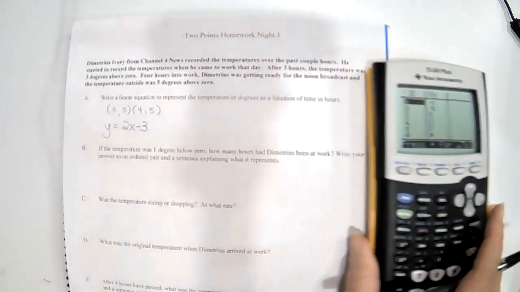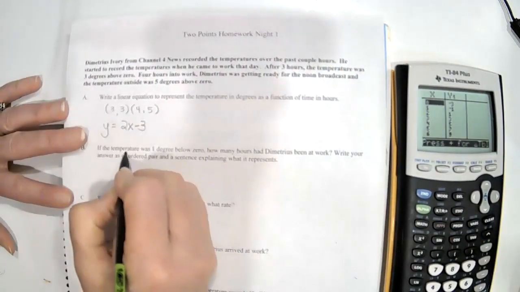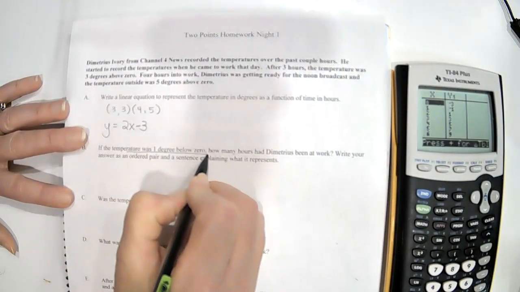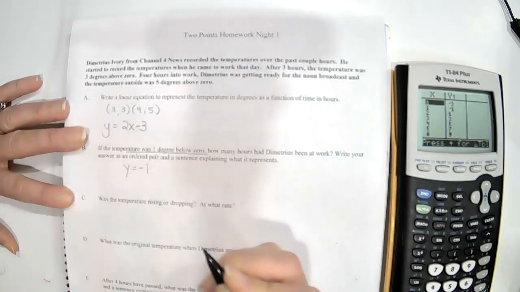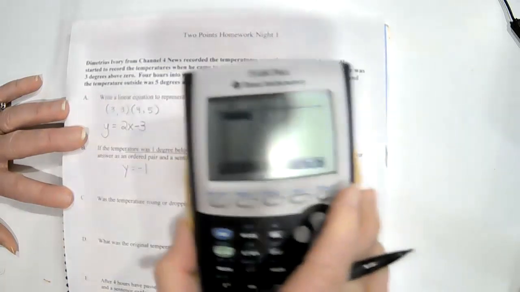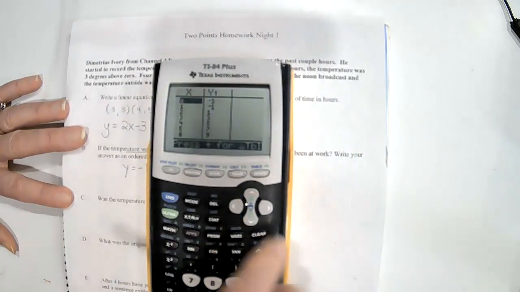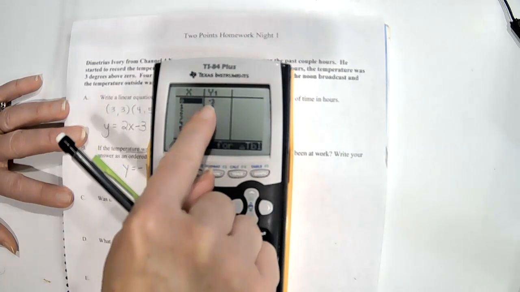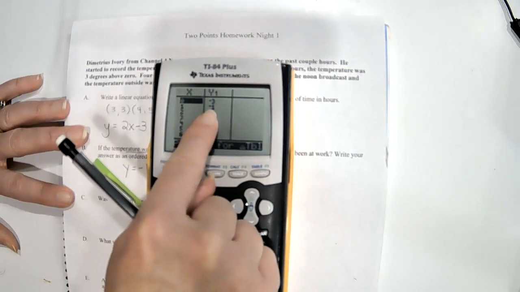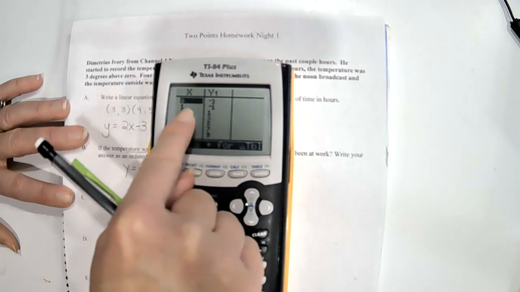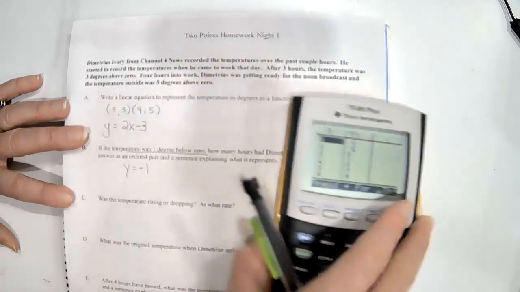The next question talked about if the temperature was 1 degree below 0. When I show you the homework, y equals -1. You must write that down. You go on your calculator, you look in the y column for -1. Now I know this is hard to see, but when the y is -1, the x is 1.